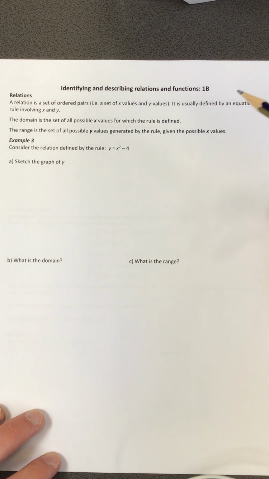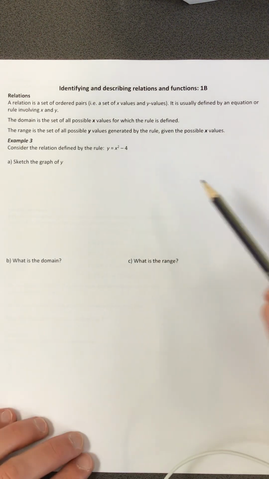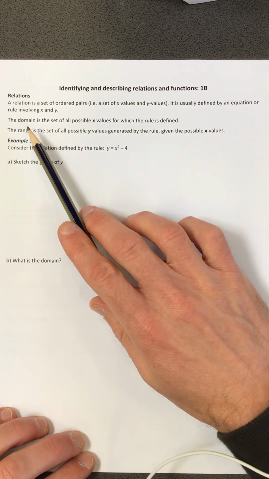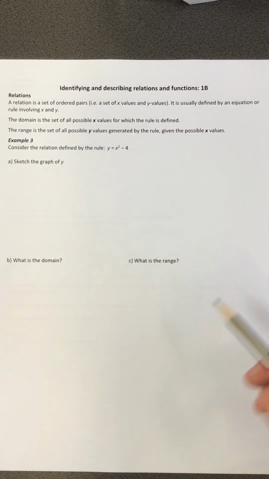Usually, if you have to find the range, 9 times out of 10 you'd be sketching a graph and then trying to identify it. In a lot of cases, you can work out the domain just by looking at the rule. But let's see some examples and hopefully it'll make sense as we go.